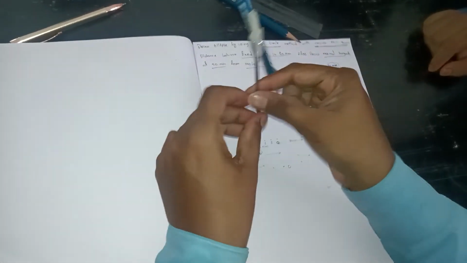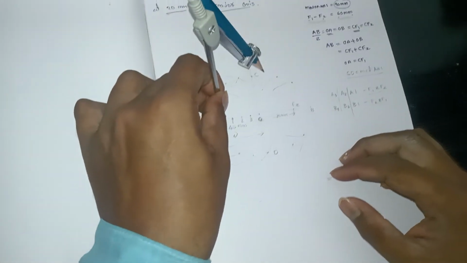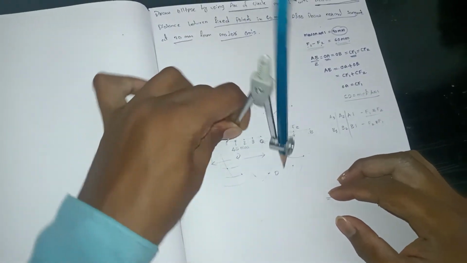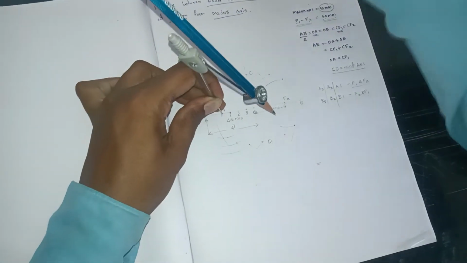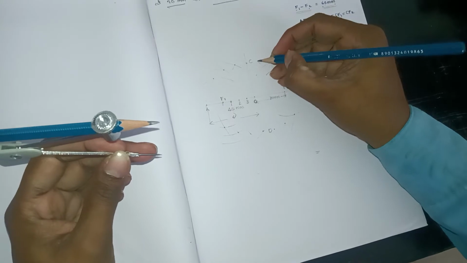Similarly from F1, same radius. It's B3 radius. You have to cut the earlier arc. Then you will get this one point. This is the other point. Now you need to join all these points. Okay, it should be like this.